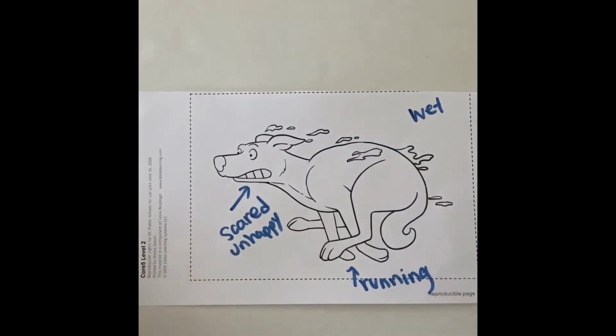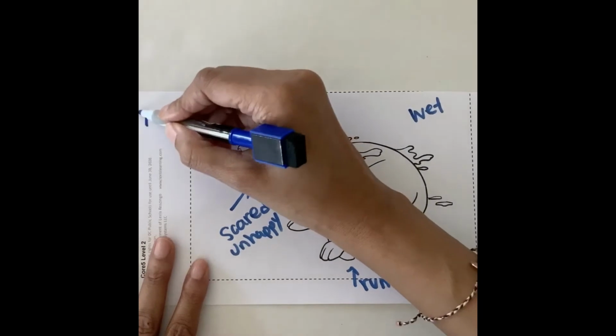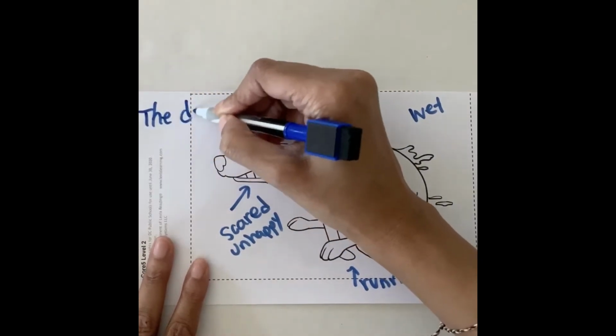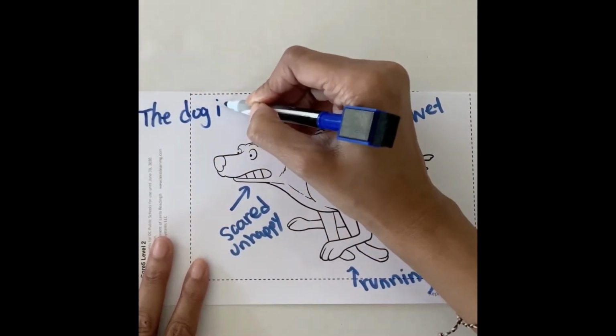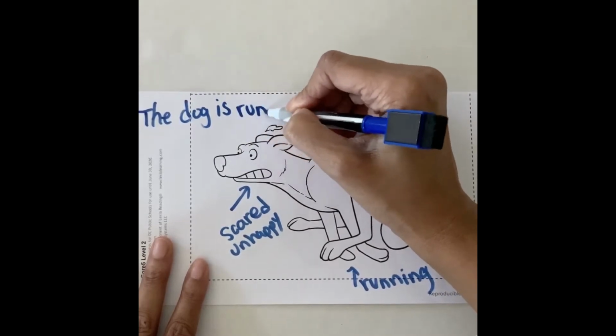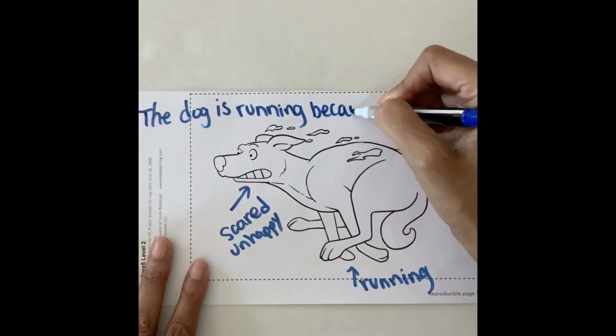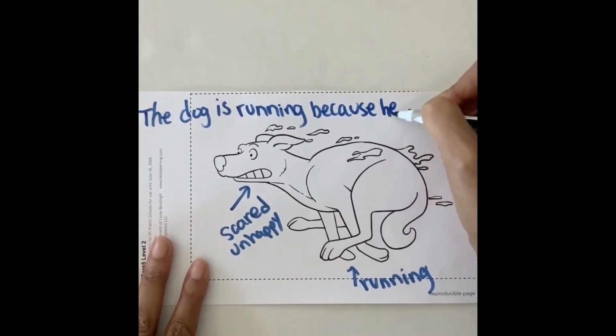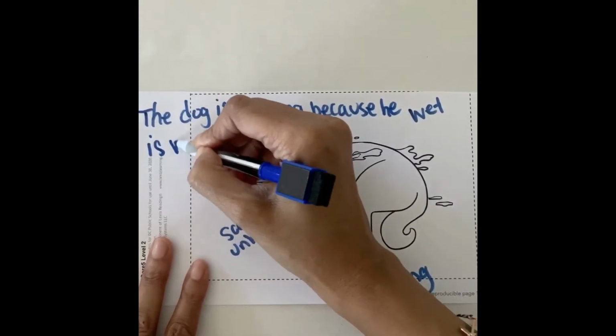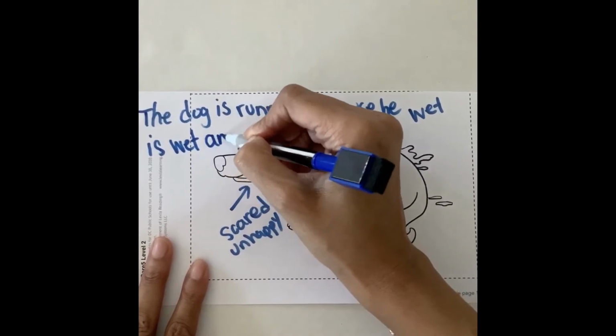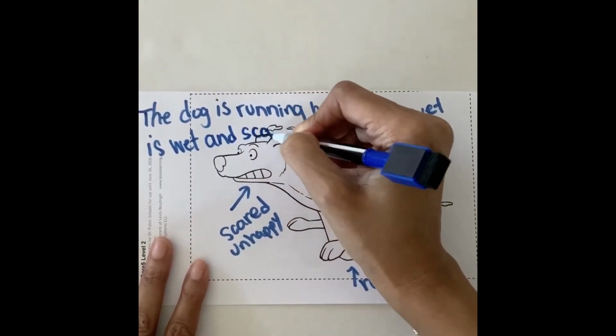You can make up whatever sentence you want to make up, or you can say, I'll just make one sentence, the dog is running because he is wet and scared.